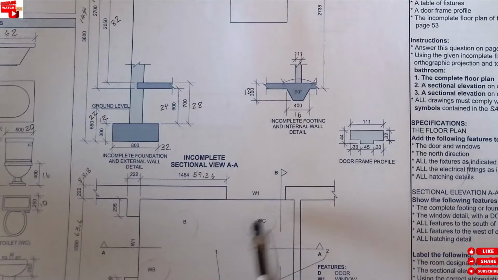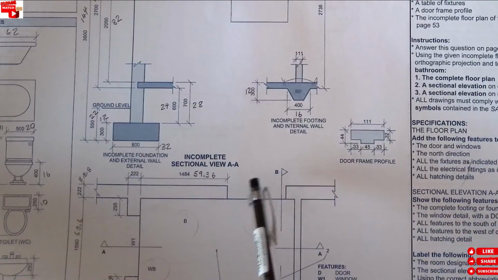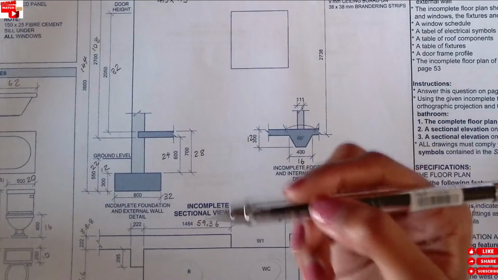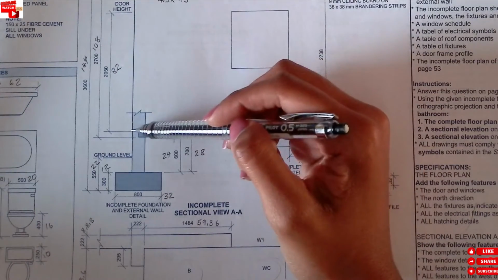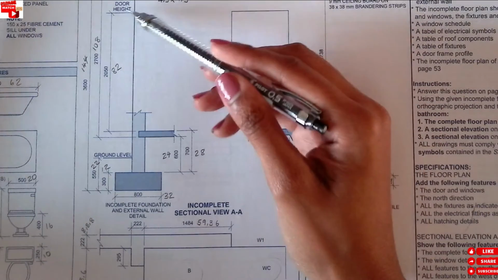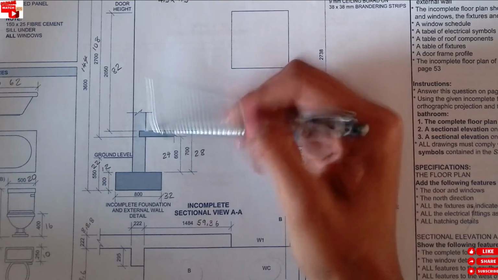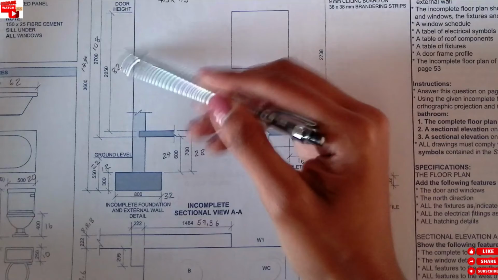It's cutting a window here, but there's also another window behind it that is not cut. So we need to draw a window in this space that is sectioned. The windows and the doors always have the same height. So we're going to start and measure from the DPC, or from where the concrete ends. You're going to measure the height of the door, which is 82.